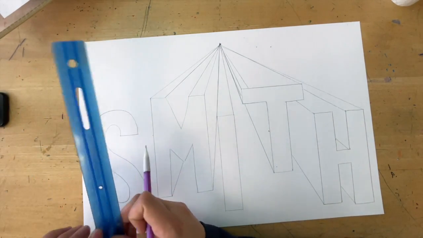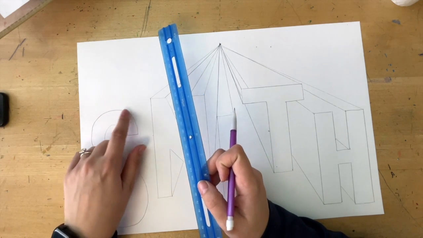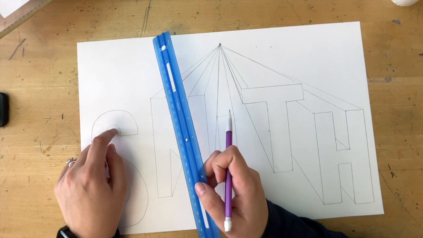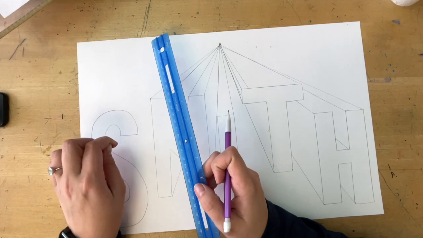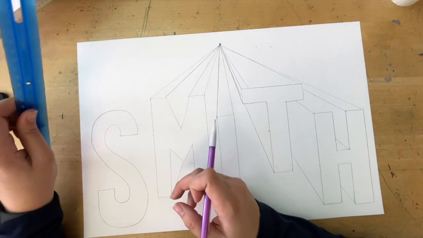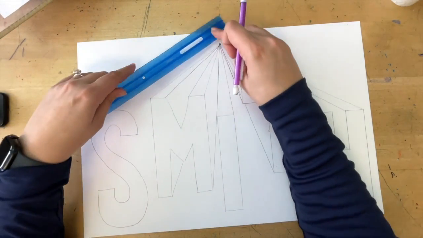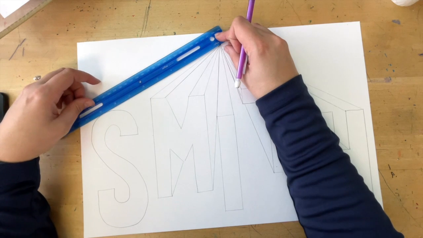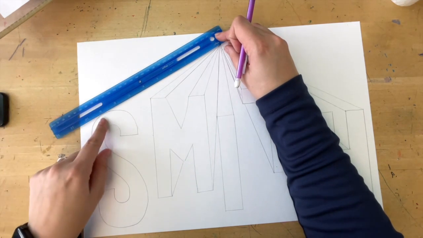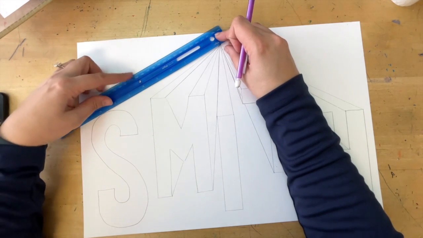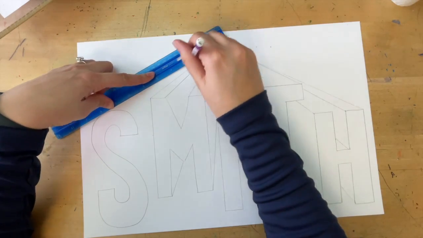Perfect, so S is a little bit harder. So if you have a curved edge like an O or anything with a curved top, a Q, you want to make sure that you're just kind of lining up where you think an edge might be. So right where my ruler hits right here on the S is where I'm going to just draw my line.